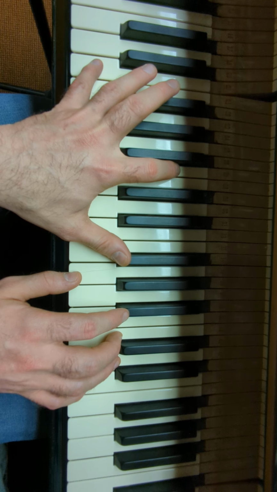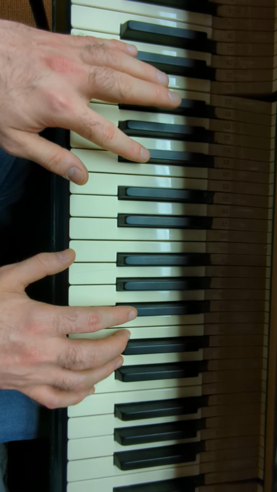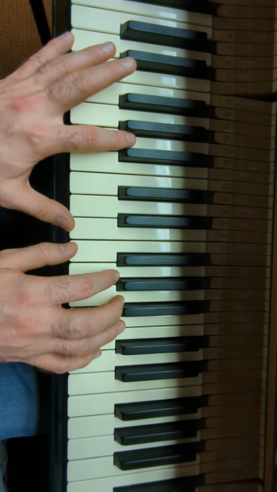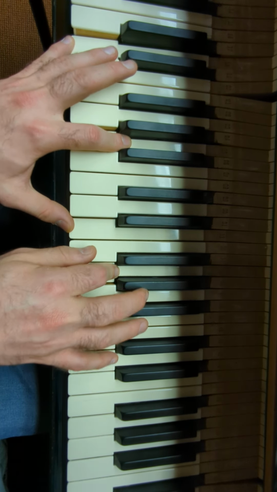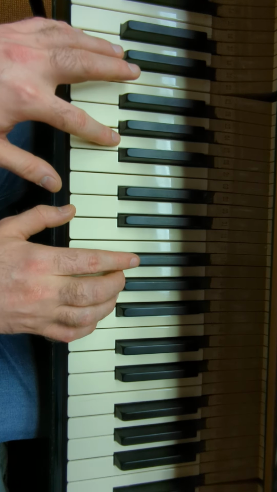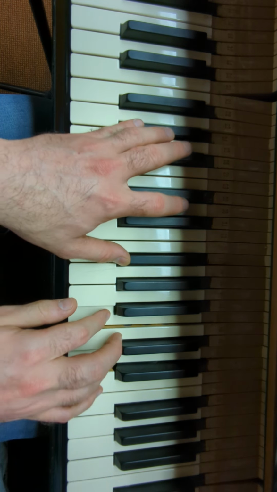This moves down to an E minor 9, which moves to an E flat major 9 no third, which moves to a D sus add 9 before resolving to D. In slow motion, here's that whole progression.